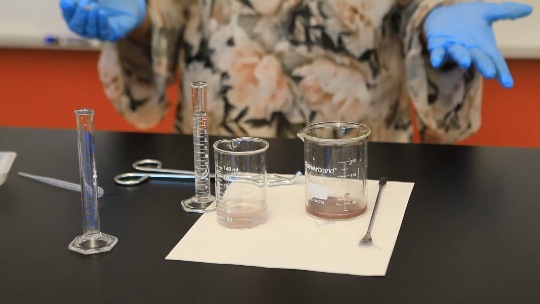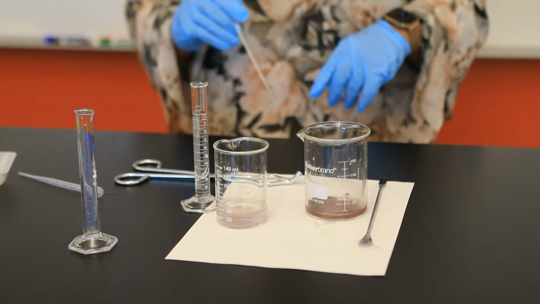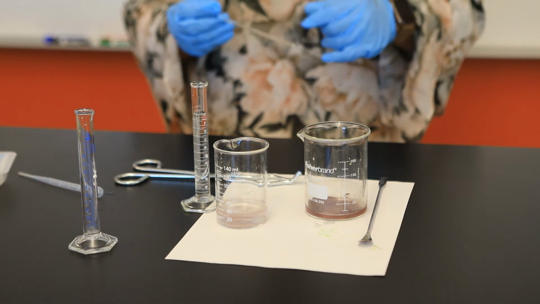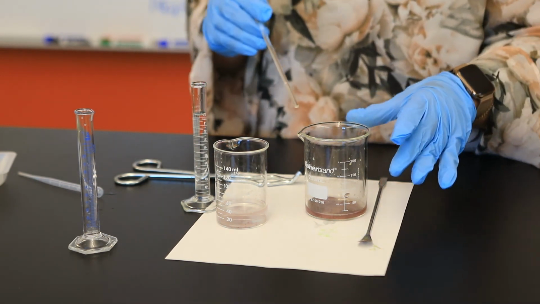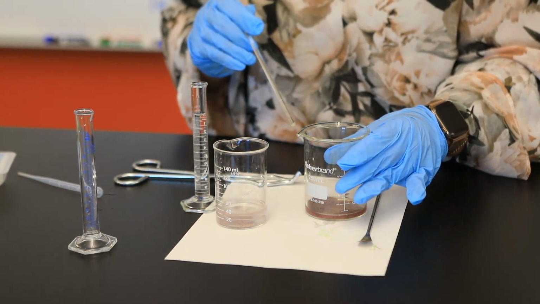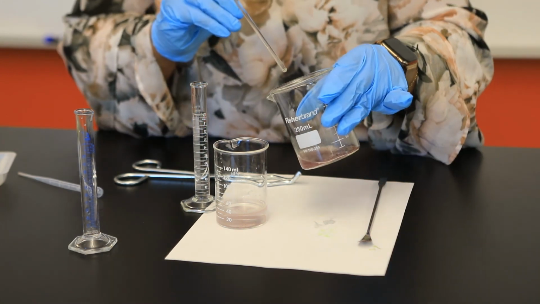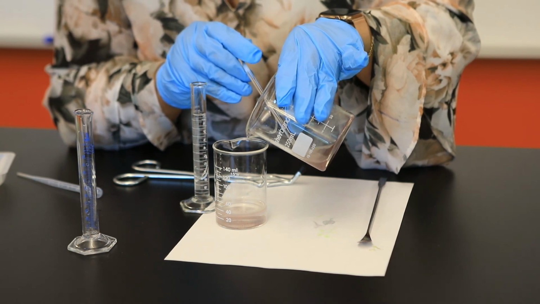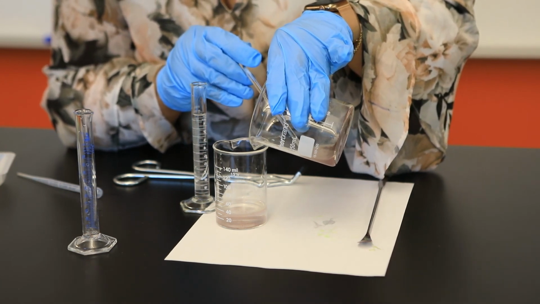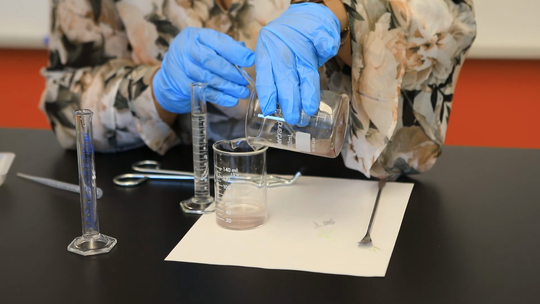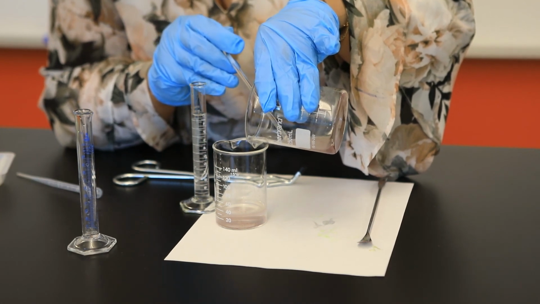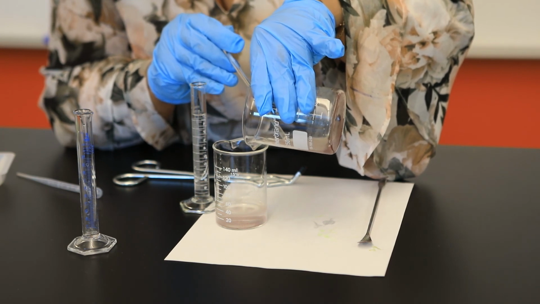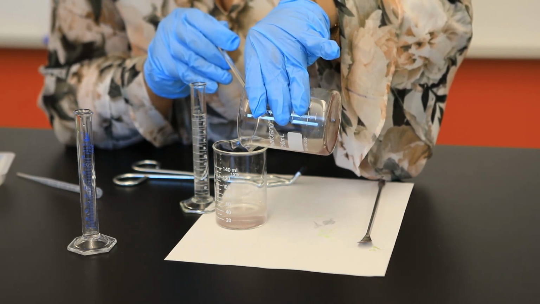But of course, this is always a possible source of error. In the decantation process, you can make a note in your lab report that we are losing some of our copper metal. Hopefully that will not impact our final calculations too much. I think no matter what I do, I'm going to be losing a little bit of the solid here.